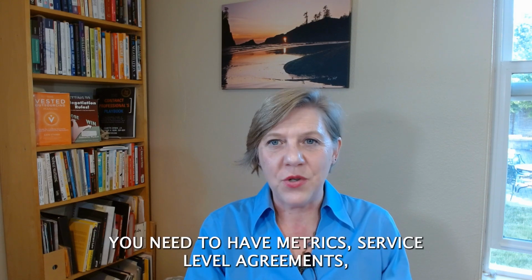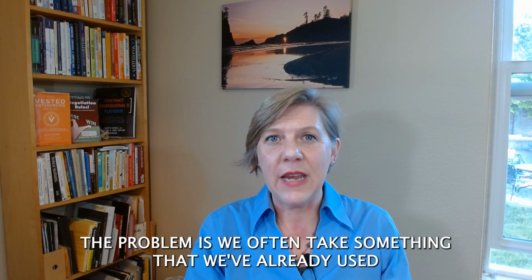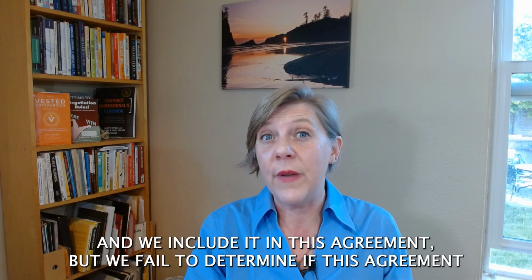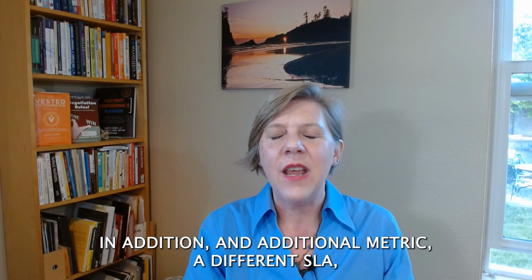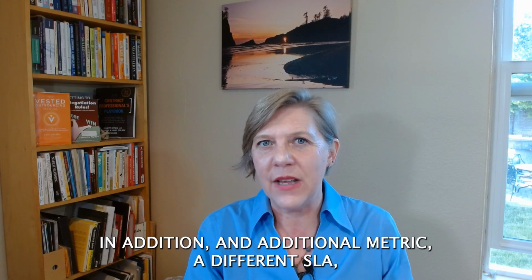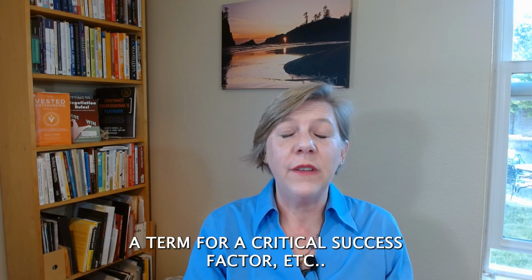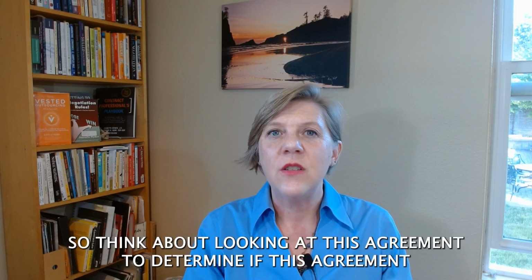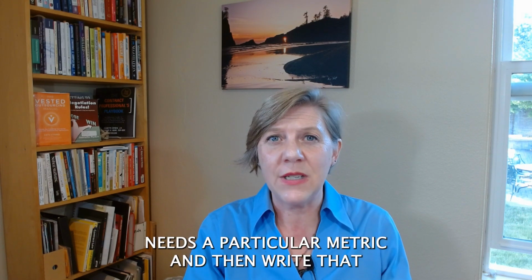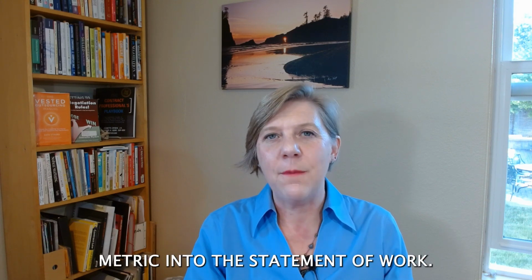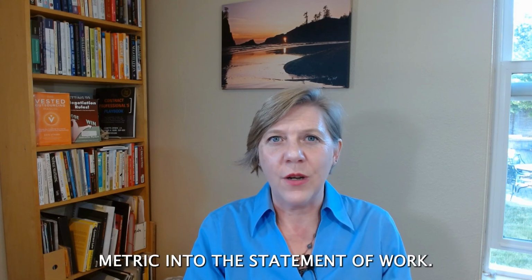You need to have metrics, service level agreements, KPIs, critical success factors, etc. The problem is we often take something that we've already used and we include it in this agreement, but we fail to determine if this agreement needs something else in addition, an additional metric, a different SLA, a different critical success factor, etc. So think about looking at this agreement to determine if this agreement needs a particular metric, and then write that metric into the statement of work.